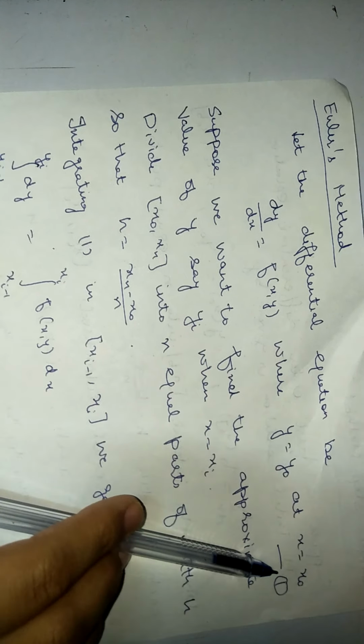So integrate equation number 1 from xi minus 1 to xi, we get the integral from yi minus 1 to yi of dy equals the integral from xi minus 1 to xi of f of x comma y dx.